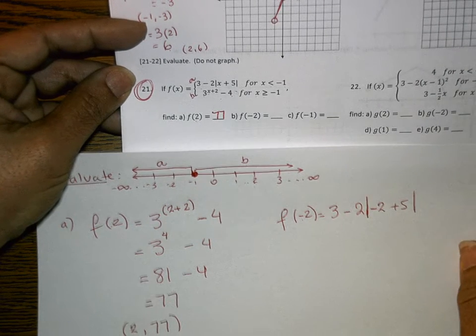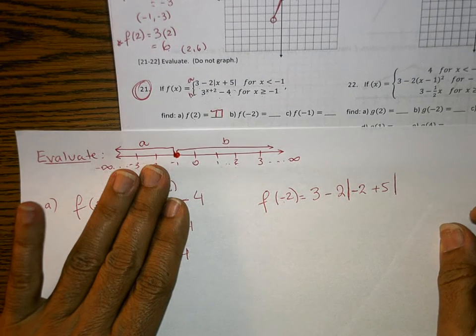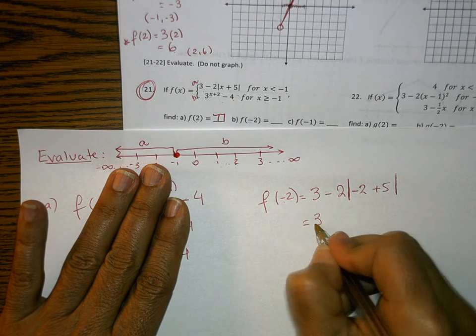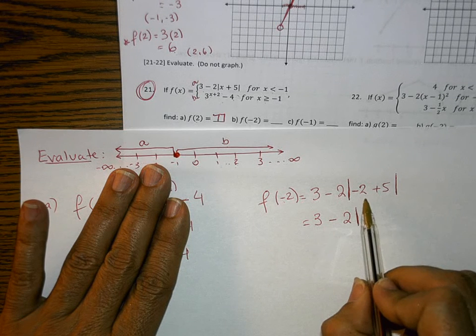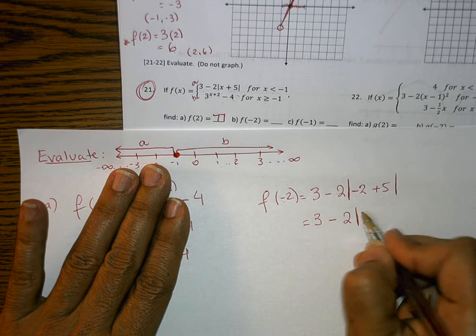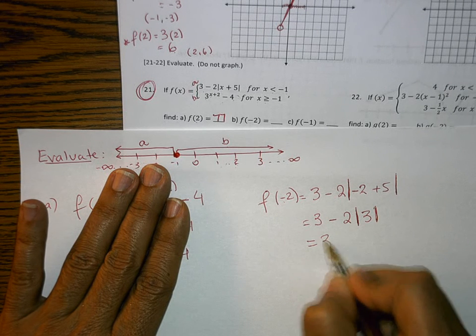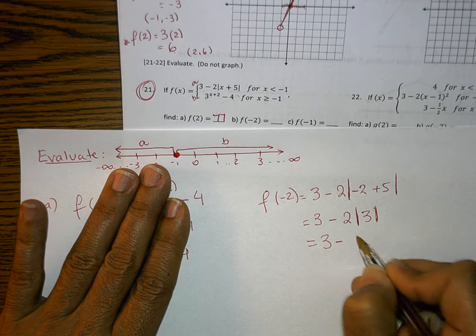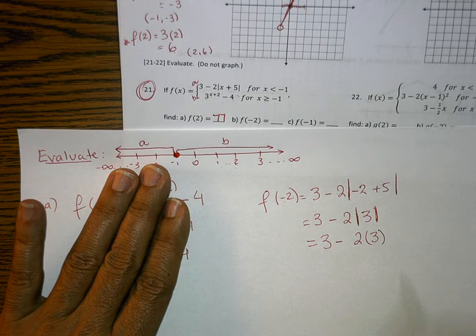Now I'm carefully going to evaluate this. 3 minus 2 times the absolute value of -2 plus 5, which is a positive 3, equals 3 minus 2 times the absolute value of 3, which is 3.